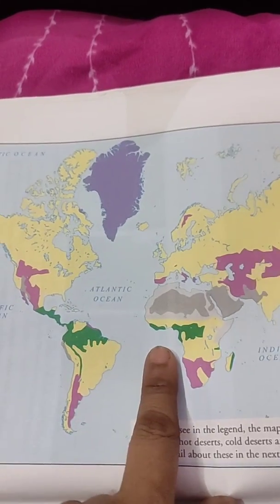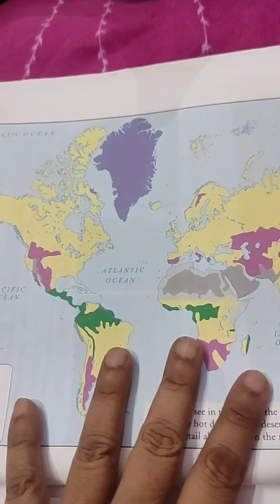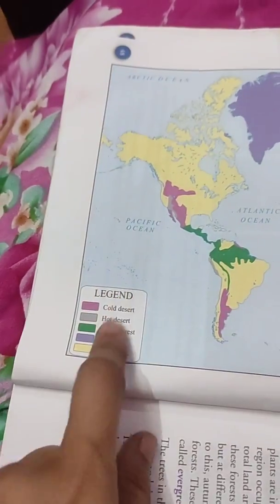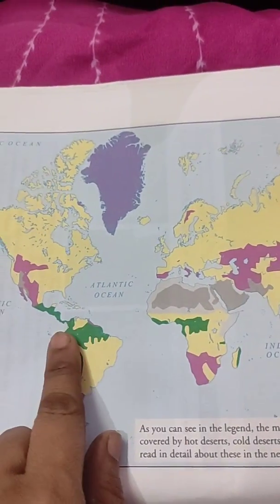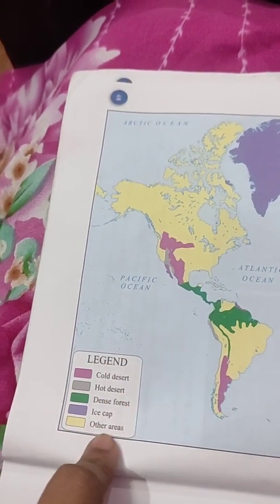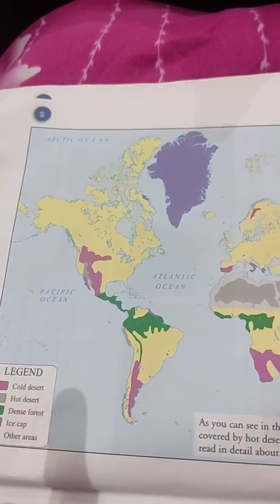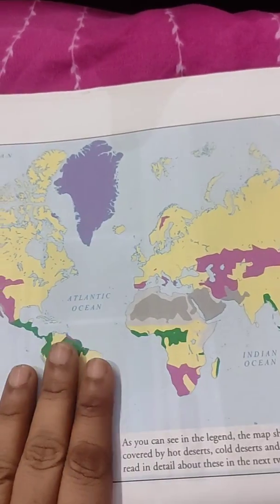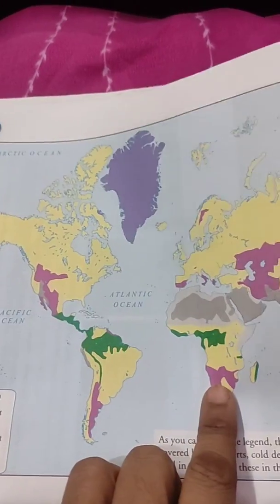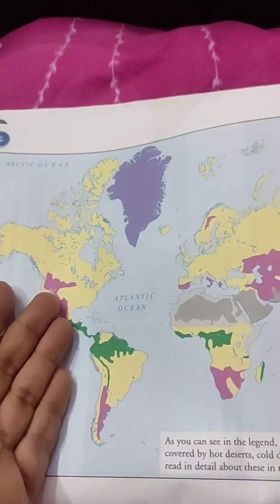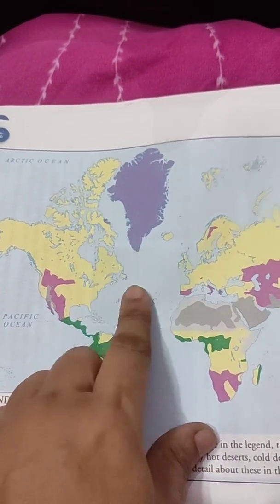The main map is the physical map only, but if you don't get it, you can color it in the political map also and show it to me. This legend also you will write at the side. Make a small box and write all these things, and color it with all these colors, so that we can know what color is for what desert, forest, ice cap and others. You will paste it in your SST copy, where you will start your chapter 7, where I will give you short question answers and detailed question answers. From the opposite side, the plain side, you will paste this.